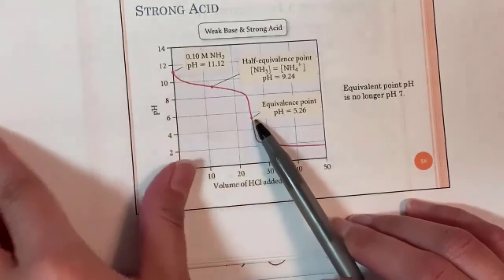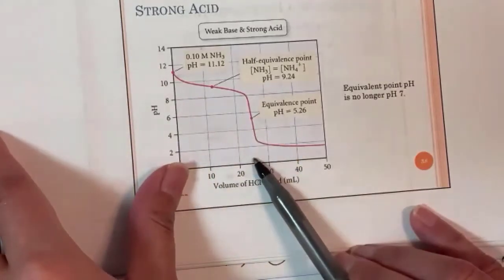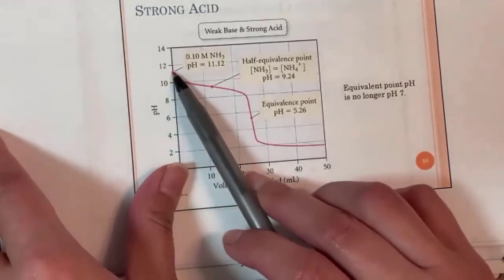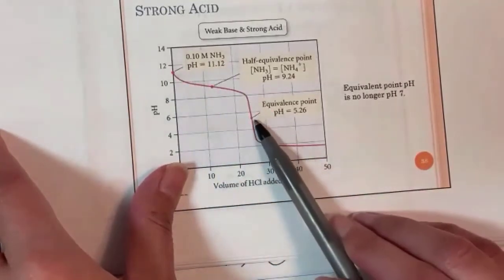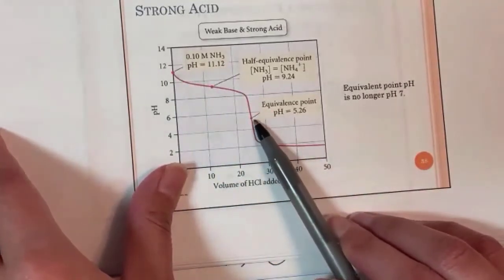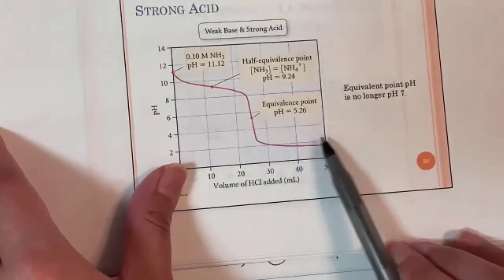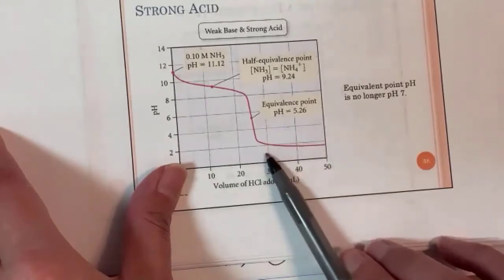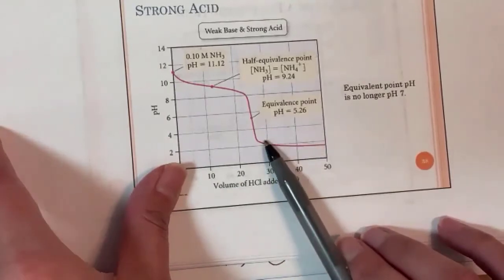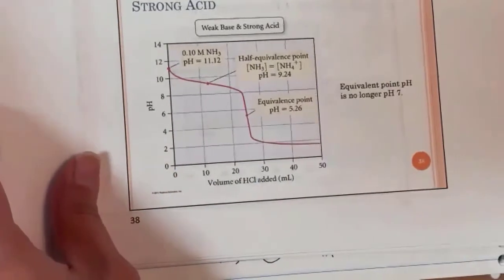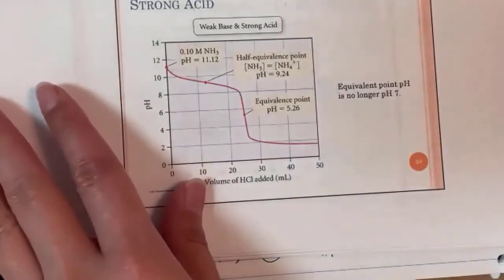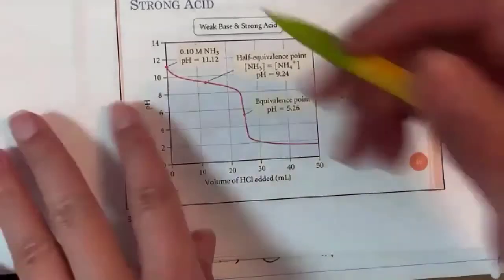Now, the equivalence point is here, that's the volume. So over here, you will calculate this as a buffer region as well. And when you reach the equivalence point, this is a weak acid calculation. And over here is an excess hydrogen ion calculation. Okay, do you need me to write this down so you can copy it? I'll write it with pencil.